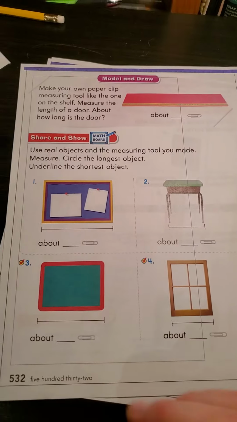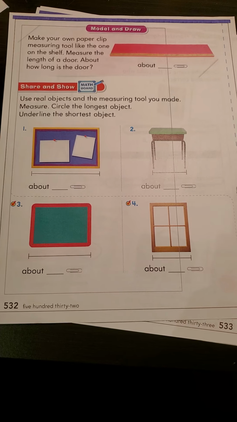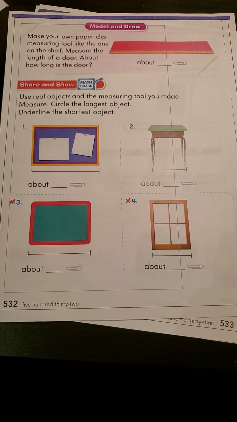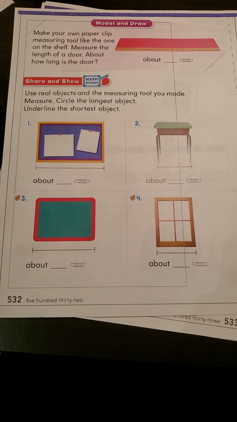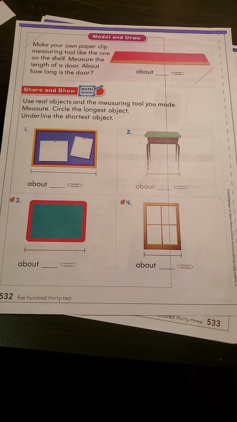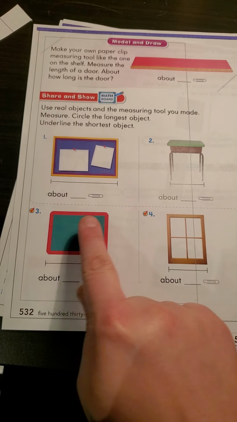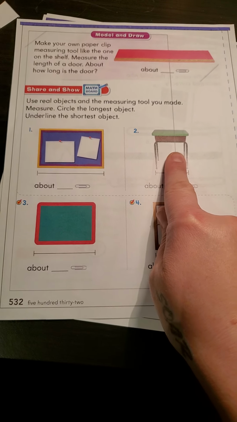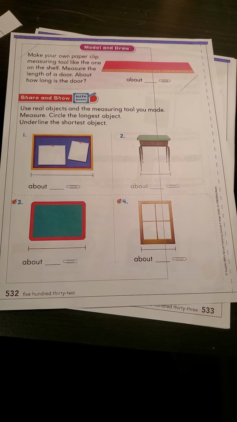For today, you are going to measure real objects using the measuring tool that you made. You'll measure, circle the longest objects, and underline the shortest object. So after you measure 1, 2, 3, 4, you'll circle the longest one and underline the shortest one.